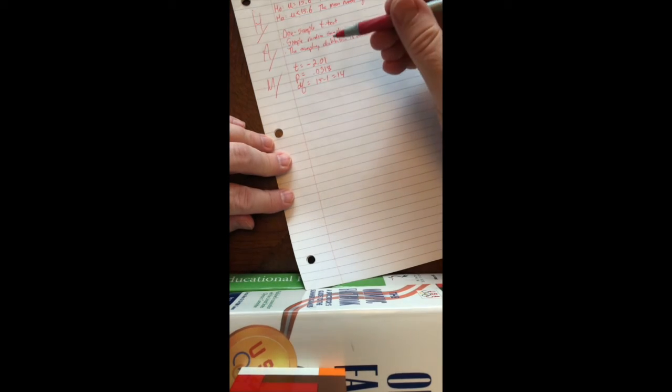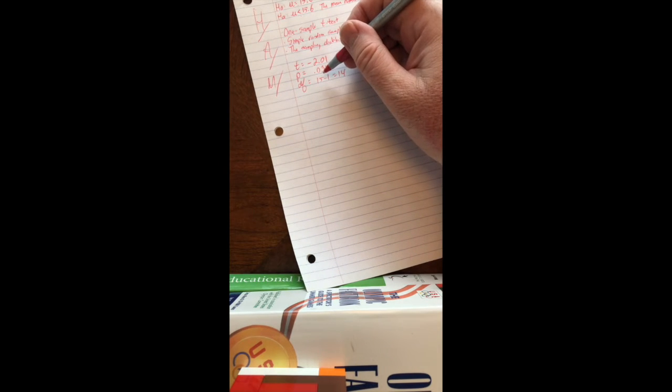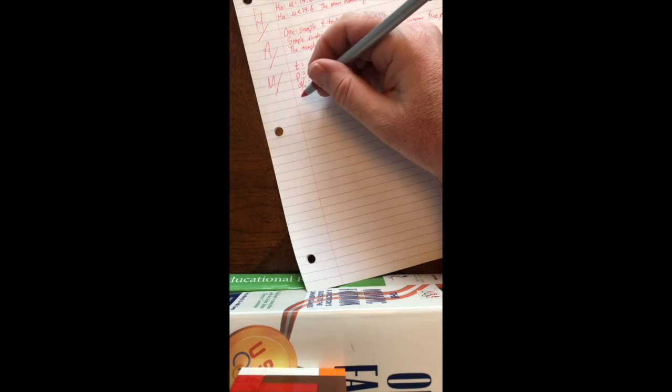And now we have a choice. We're not given a level of alpha in the problem. So if alpha is 0.05, p is less than that, we're going to reject. If we had an alpha of 0.02, p is greater than that, we would fail to reject. So you could do it either way, and both would be correct.